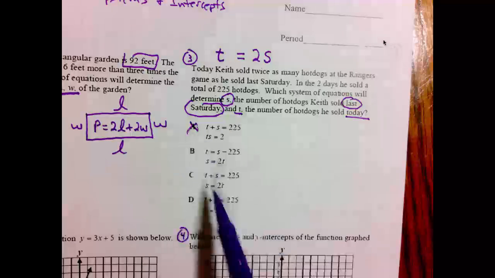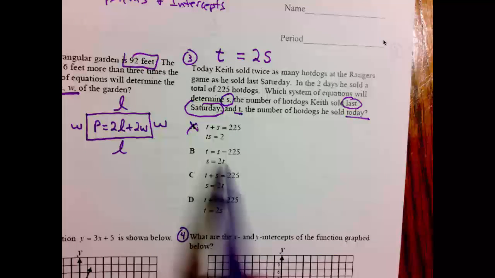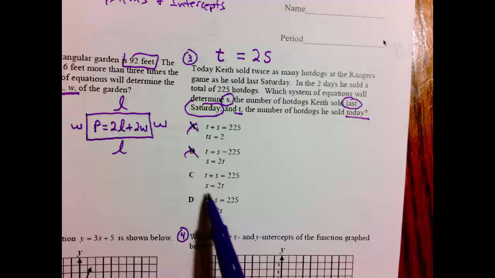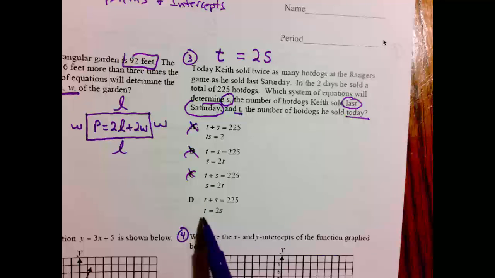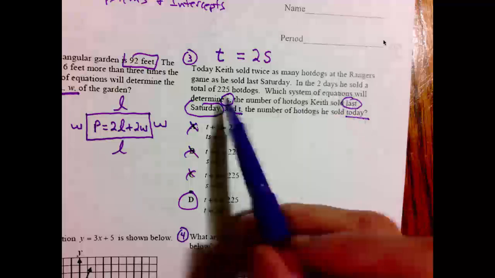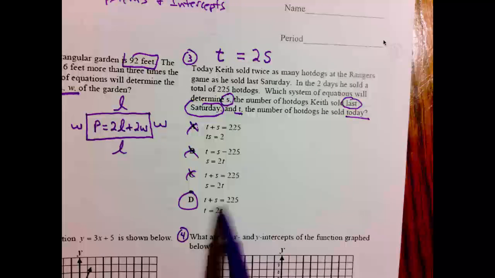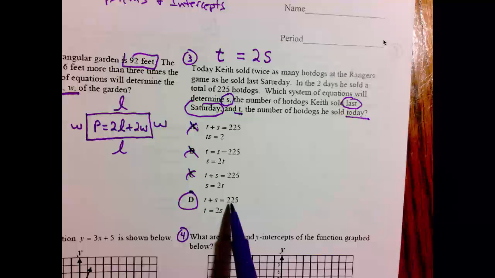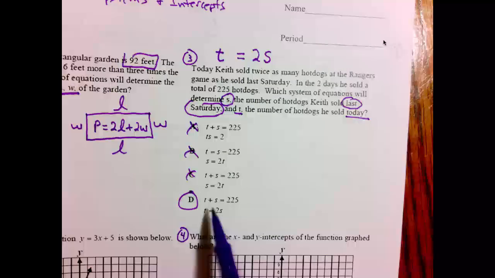A is no good. That's S equals 2T. S equals 2T. T equals 2S. There it is. Alright, in the 2 days he sold 225. T plus S is 225. So indeed 3 is D.